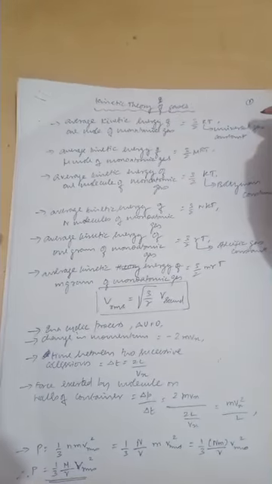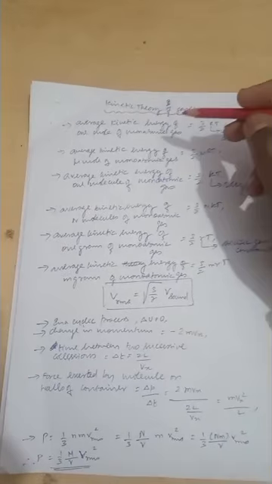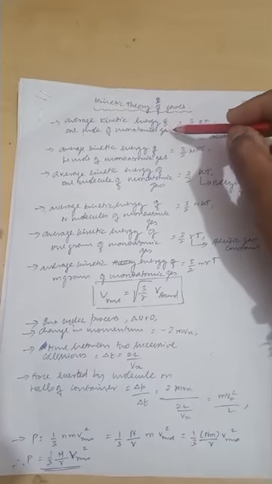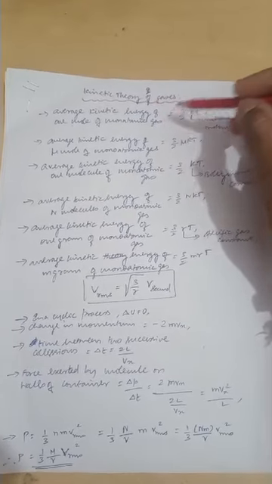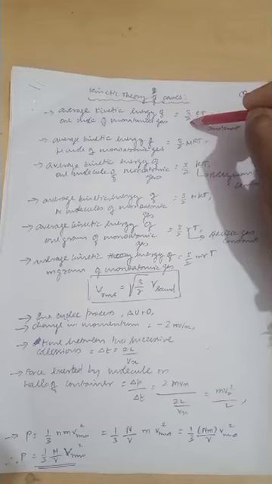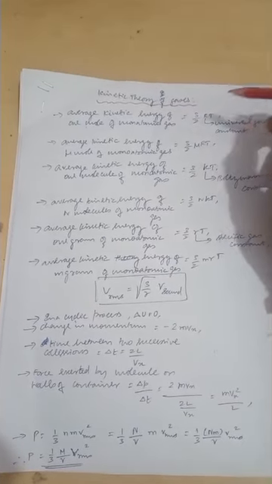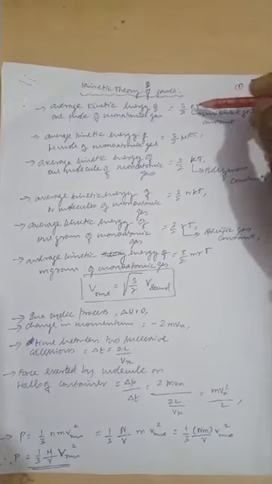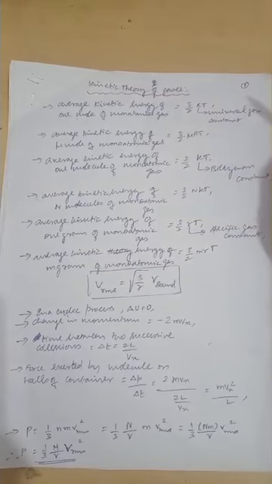So, the formulas you have seen in your textbooks. But what we're going to see today is the average kinetic energy of 1 mole of monatomic gas. So, ஒரு monatomic gas எடுத்துக்கலாம் அதோட degree of freedom உங்களுக்கு தெரியும் 3 by 2. So, the average kinetic energy will be 3 by 2 RT. So, this is universal gas constant.